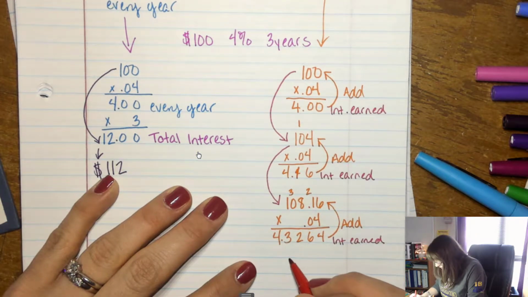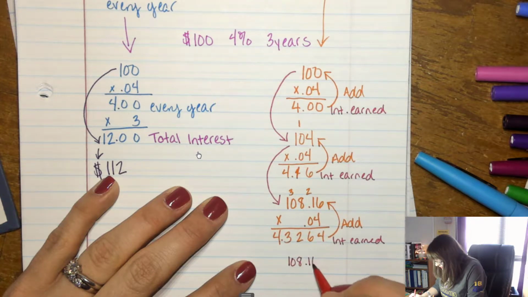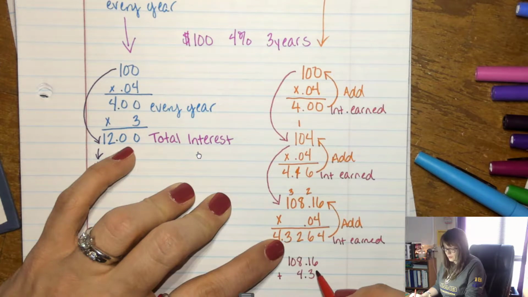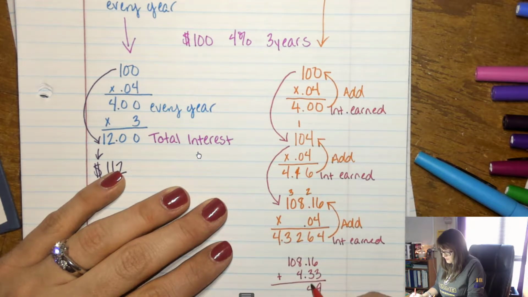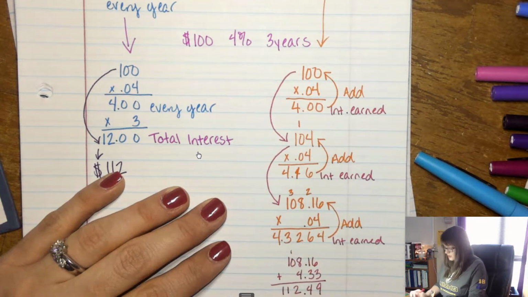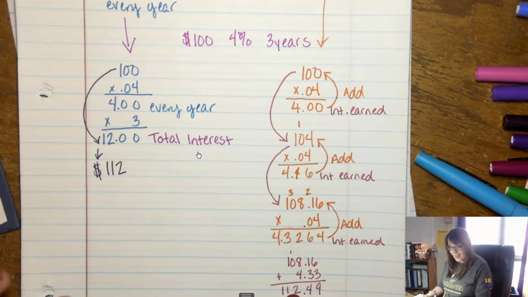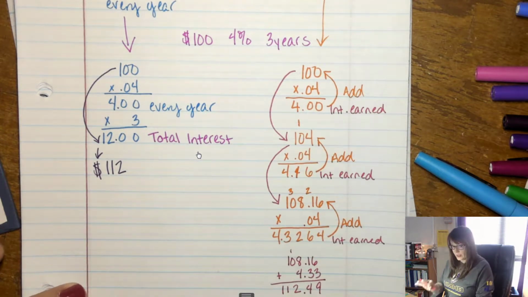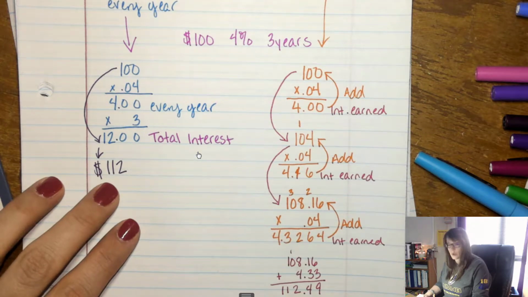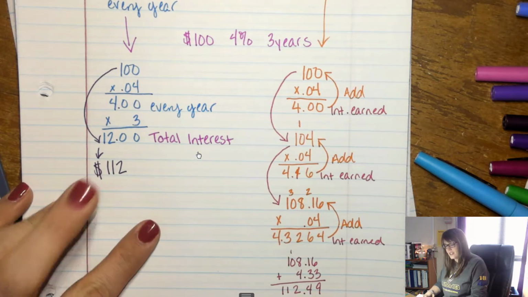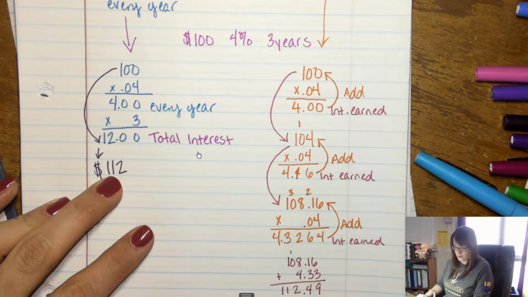I don't know if I can do this one in my head. 108.16 plus 4.33. We can round it off. It's money. So that's 9, 4, 8, 9, 12, 1, 1. So after 3 years, this account is worth $112.49. This one's worth $112.